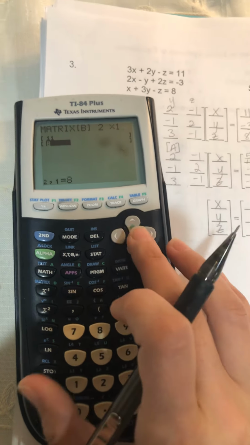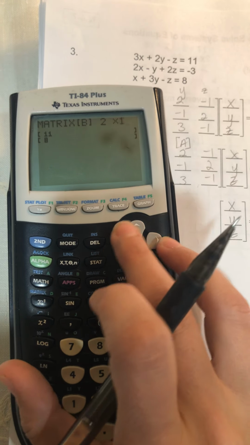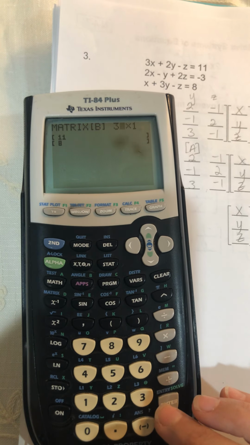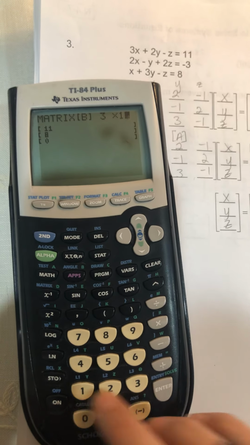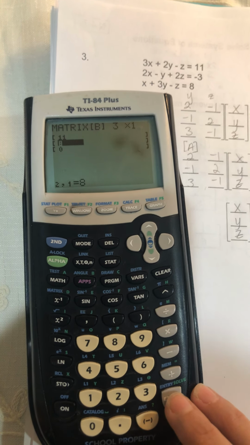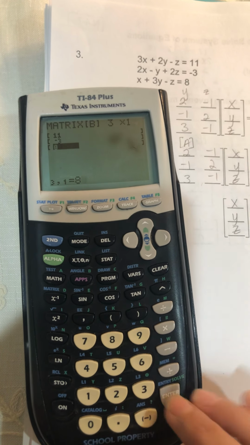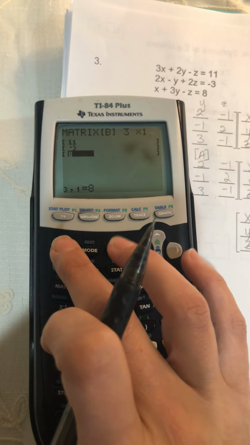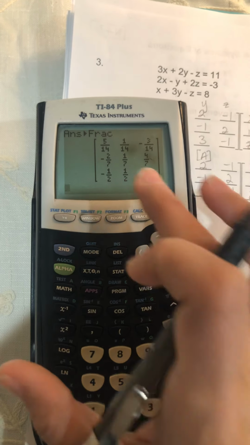Oh, hold on, I didn't do it right. What went wrong? This is supposed to be a 3 by 1. Enter. 1, enter. Let me start over. And we're going to have 11, enter. -3, enter. 8, enter. Okay? 11, -3, 8. So now we're going to go second quit. It's going to go back to your home screen.